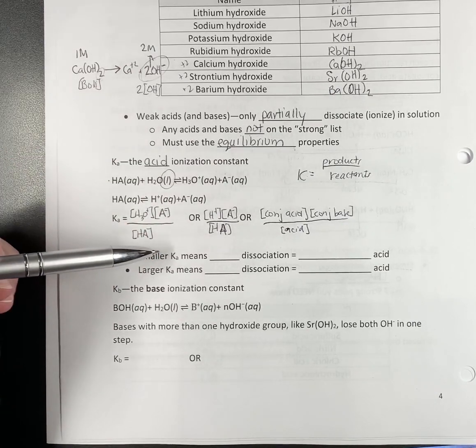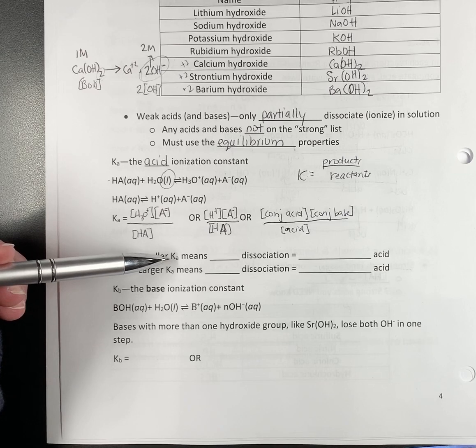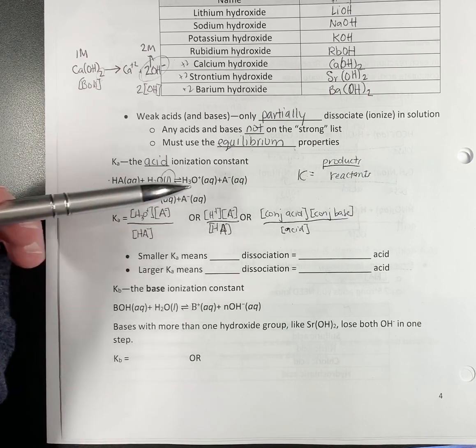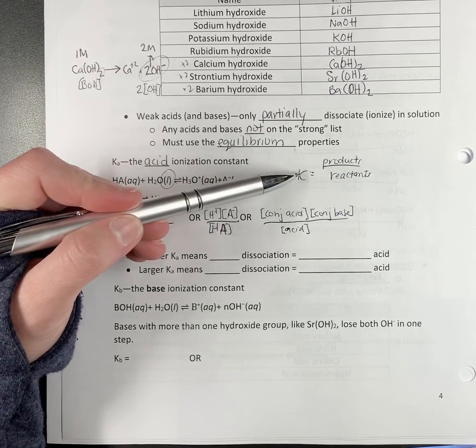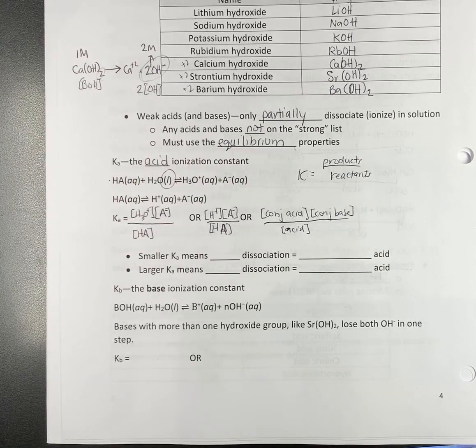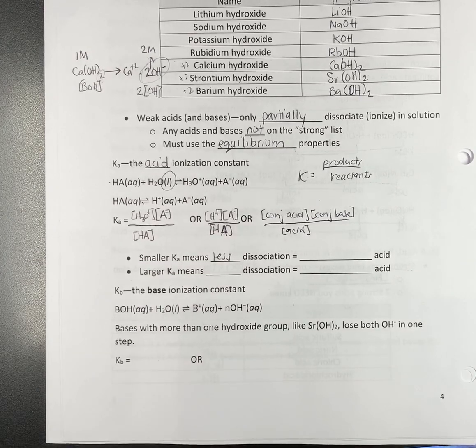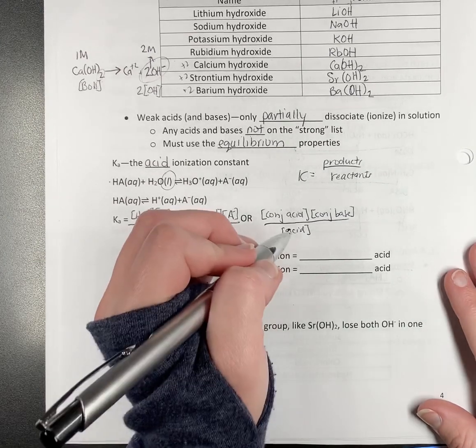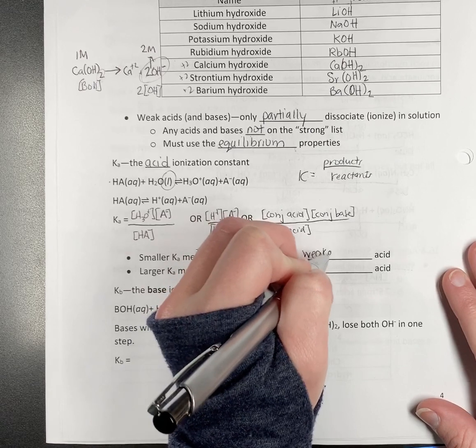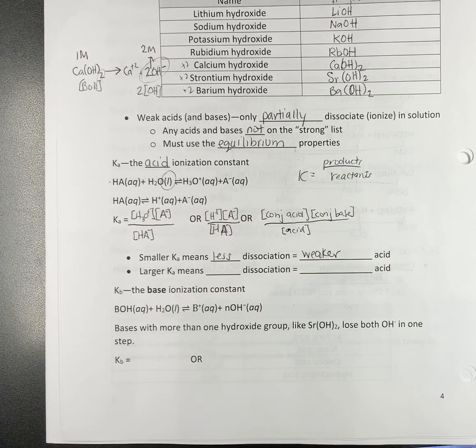If we have a small Ka, do we have more products or do we have more reactants? More reactants. So does it dissociate a lot or a little bit? A little bit, yes. Small Ka means less dissociation. The less it dissociates, the weaker the acid.